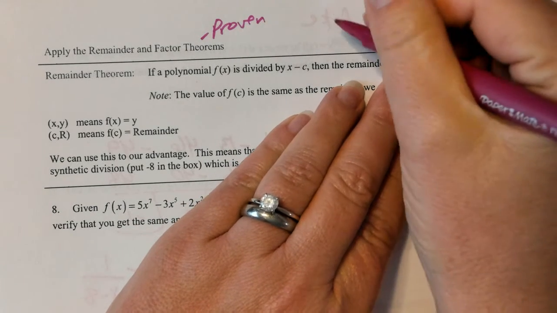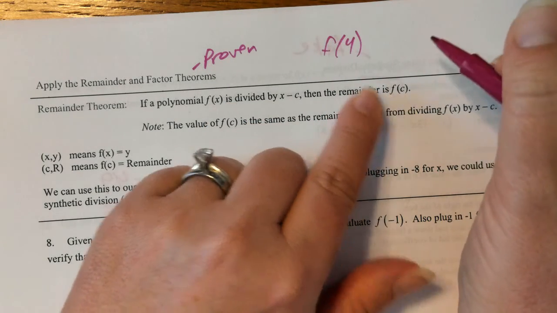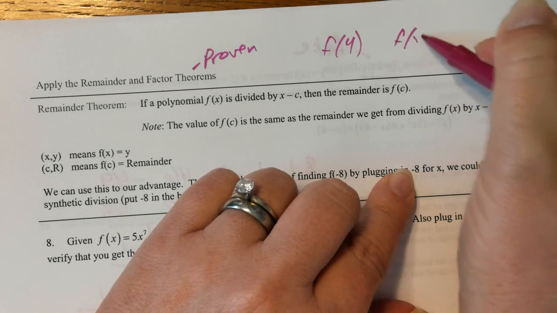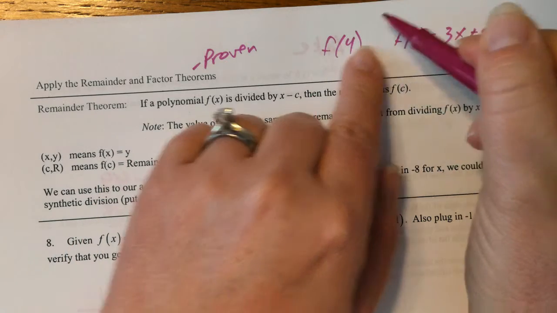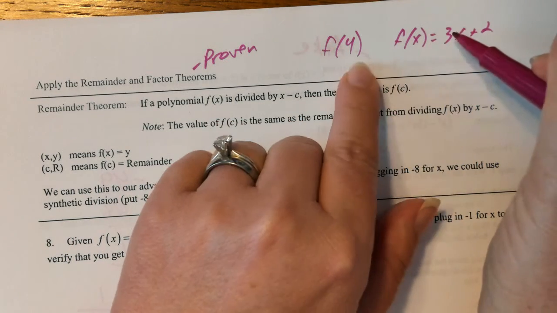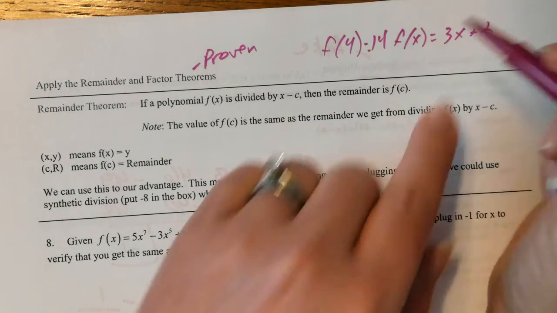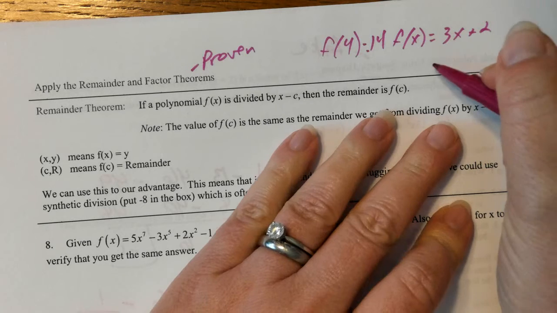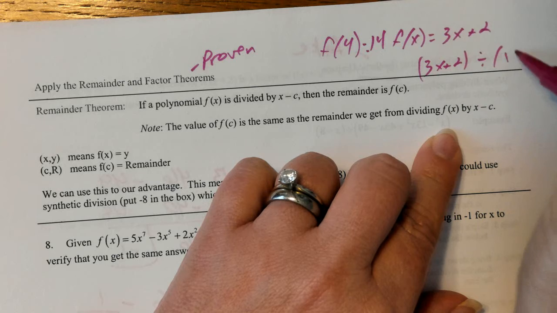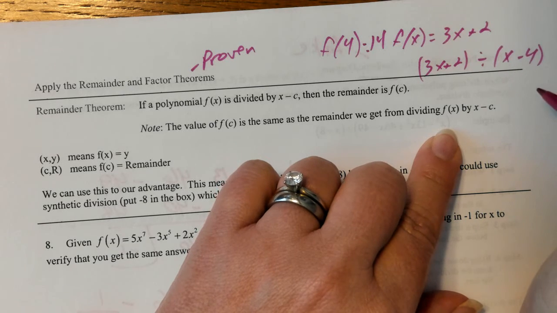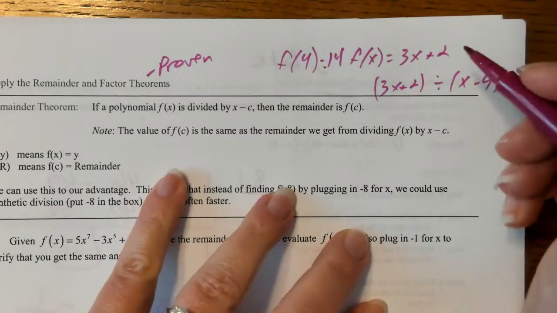All right, so in other words, if you wanted to find, let's say, f of 4. F of 4 means you take the function f of x, and let's say f of x was 3x plus 2 or whatever, and you put 4 in for x. Well, f of 4, let's see, 3 times 4 is 12, plus 2 is 14. What that is saying is that if you took this 3x plus 2 and you divided it by x minus 4, then I would get the same thing as if I just put 4 in that polynomial. Let me prove to you that that's true.